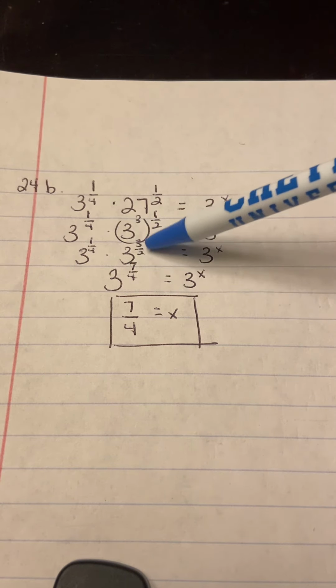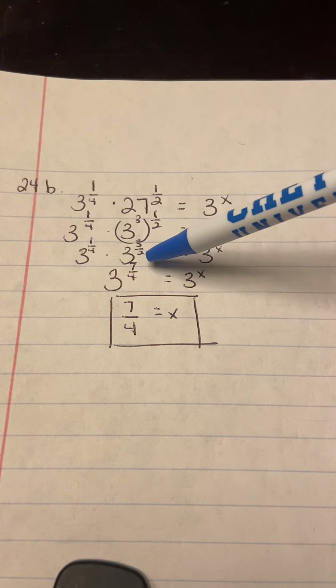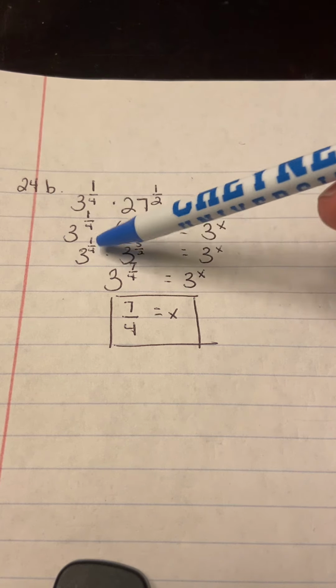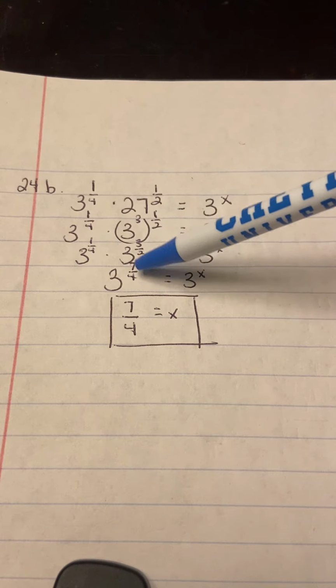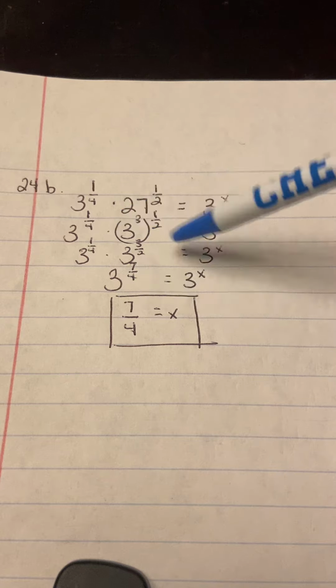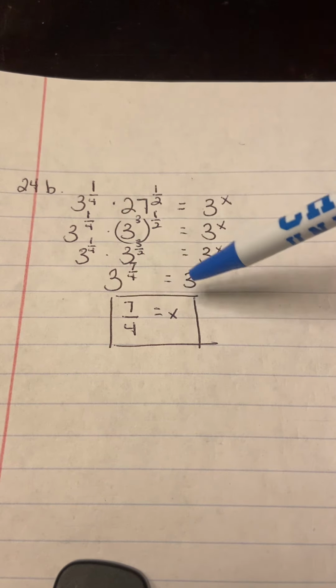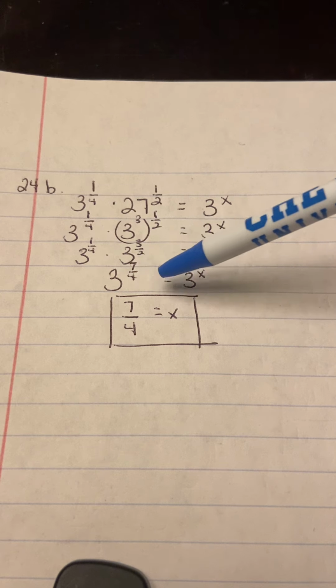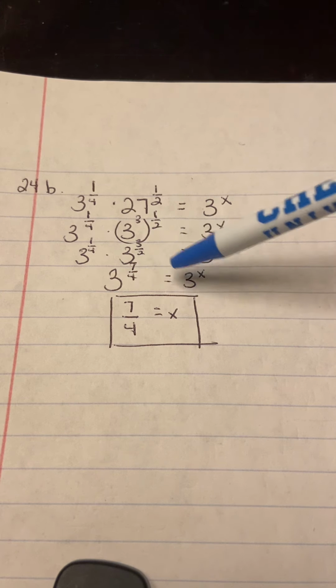So therefore, I need to find an equivalent fraction of 3/2 that has the denominator of 4, which would be 6/4. So 1/4 plus 6/4 is 7/4. So I got 3 to the 7/4 power. So now I got my equation where I got the same bases on both sides. I got a 3 and I got a 3. So then I create an equation with just the exponents. 7/4 is equal to x.